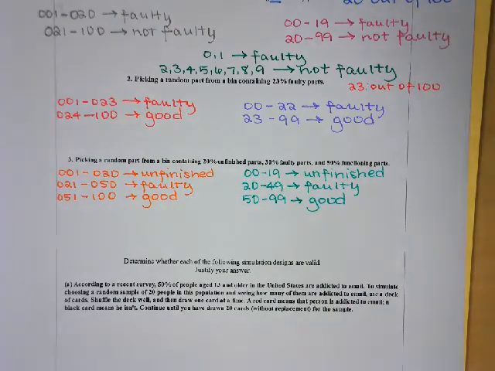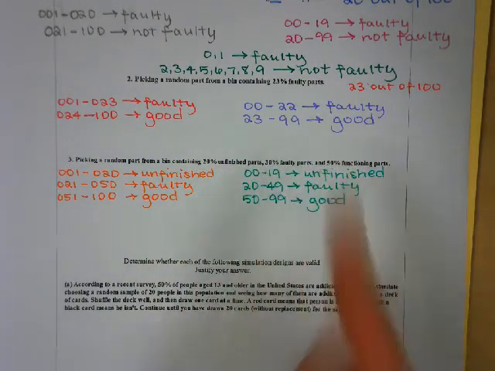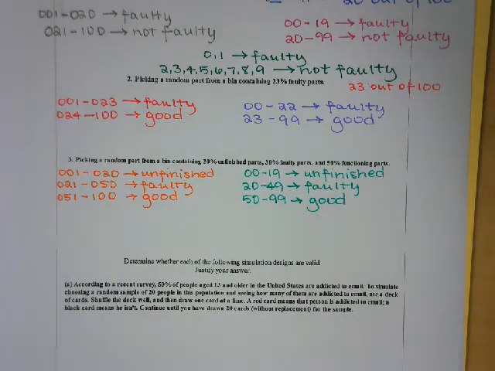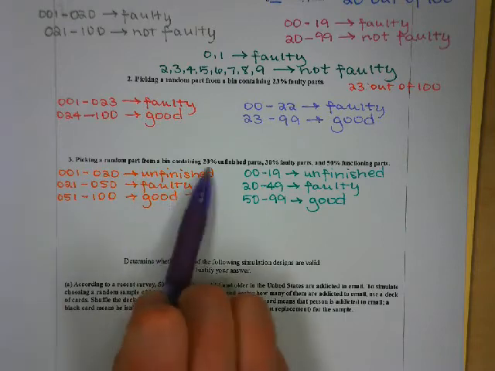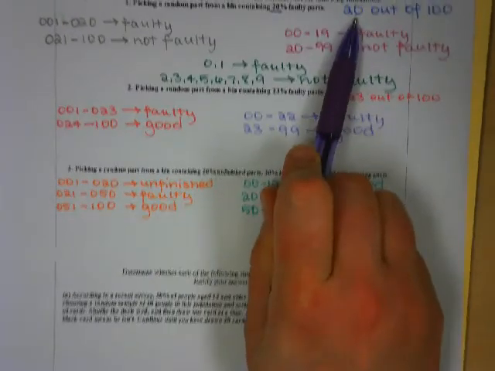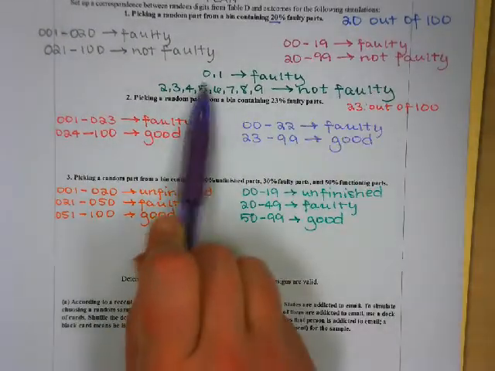And then, like I said, before I started doing these, 20, 30, and 50 are all nice numbers, and I can apply them to 10. So I could even use single digits here. So 20%, remember up here in the first one, 20% was two numbers.